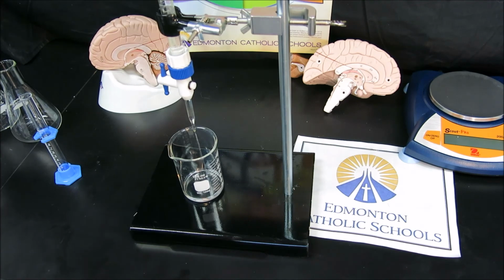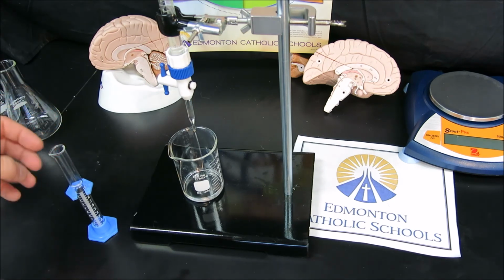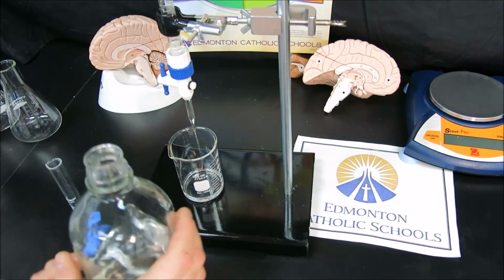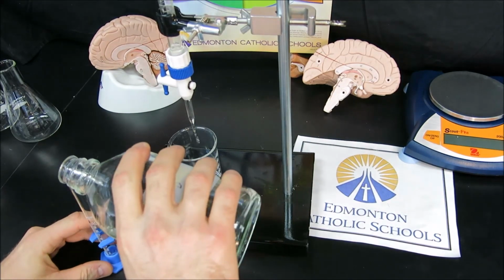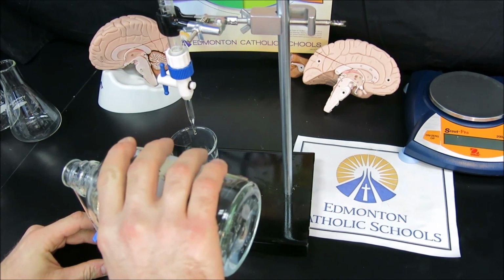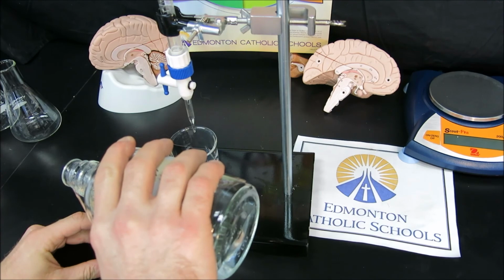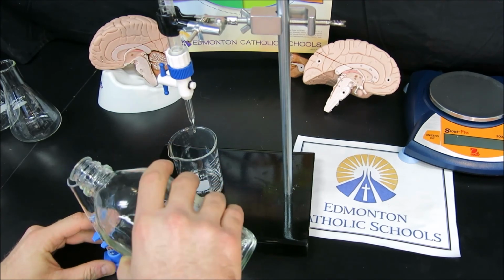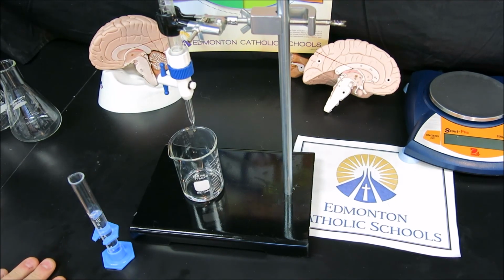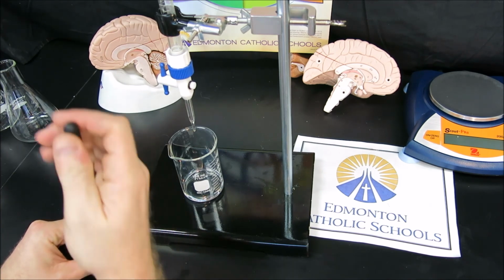Now while that's draining, we'll measure out a 10 milliliter sample of our sodium hydroxide and demonstrate the meniscus measurement in our graduated cylinder. So 10 milliliters in a graduated cylinder should be measured to the bottom of the meniscus line. The meniscus occurs because water has adhesive properties to other substances such as glass. What that means is that inside the graduated cylinder or inside of a burette, for example, water will adhere to the sides and be slightly higher than it is in the center.